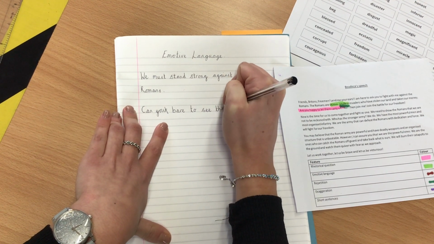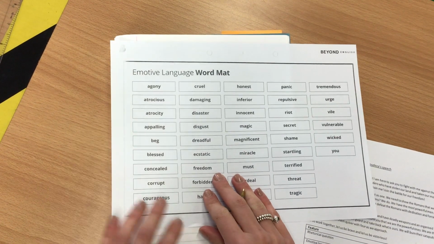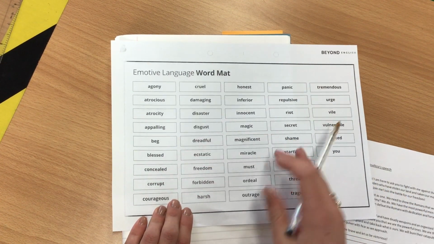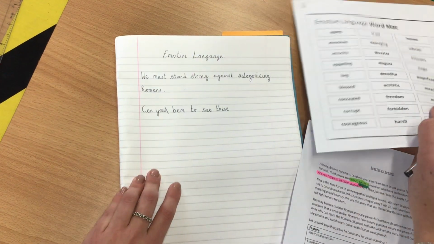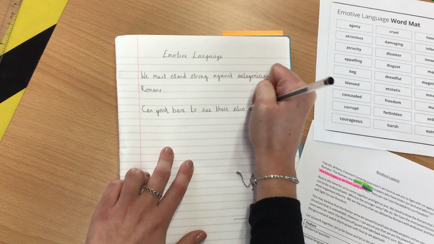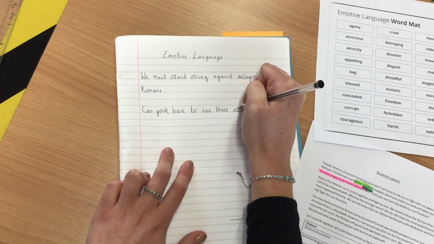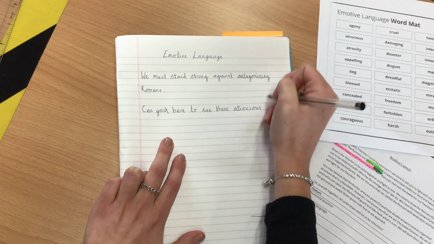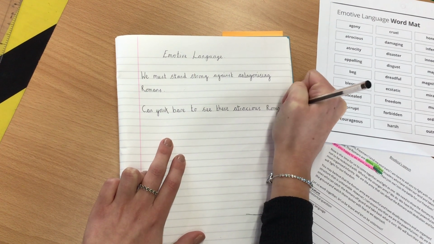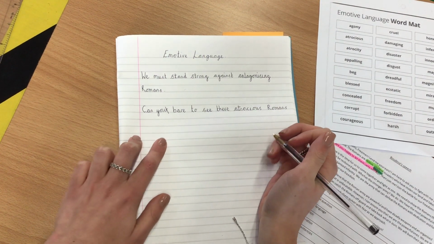these? And again, I'm going to describe the Romans. I'm going to choose another word off of my word mat to help me get across that emotive language. I'm going to go for atrocious. So again, describing them as really horrible. It's a better word for horrible. These atrocious, it's got the shush sound in it. Can you bear to see these atrocious Romans? Remember, it's got the A in there. I've seen some of you use an E there. It's Romans. Sound it out carefully. Can you bear to see these atrocious Romans?